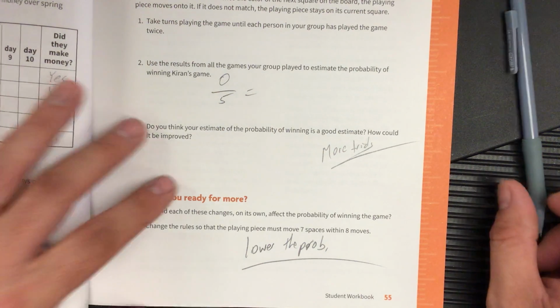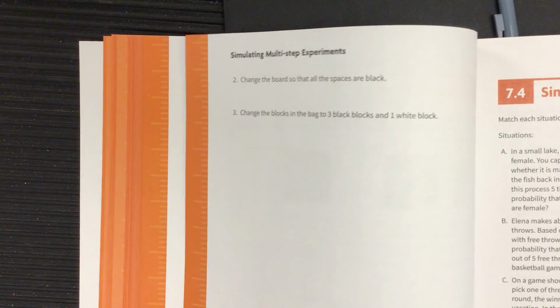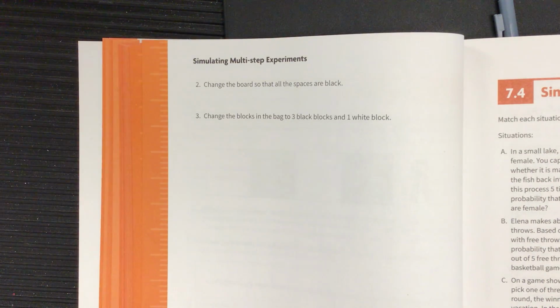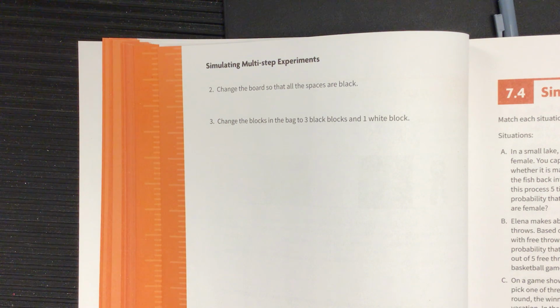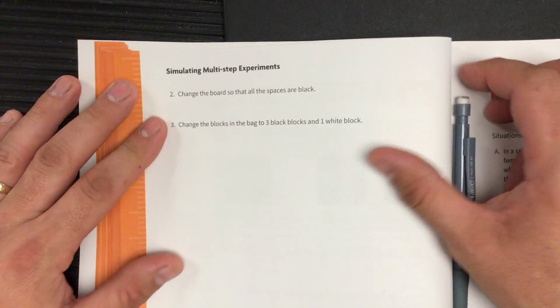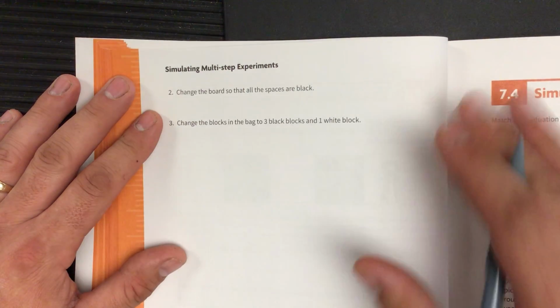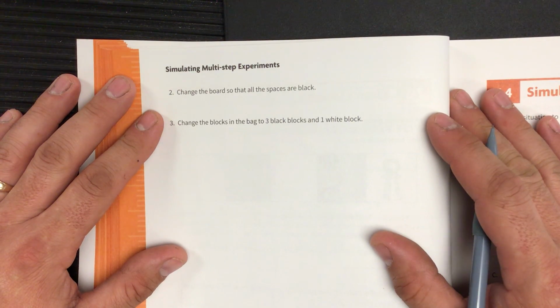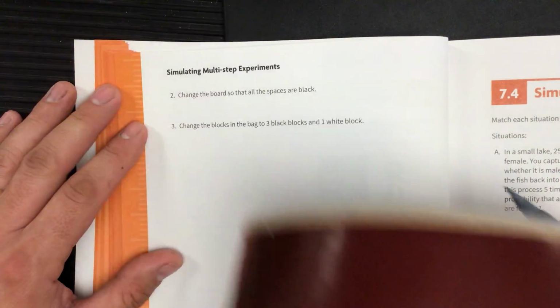Super difficult. Next one. How about if we just change the board to all black? So the only way you could move is if you drew a black. Really easy. That'd be harder as well. Well, no, it'd be the same. Odds of drawing a black one are the same as drawing a white one. There's 2 and 2. Just to prove that they're in there, for those of you that didn't believe me.